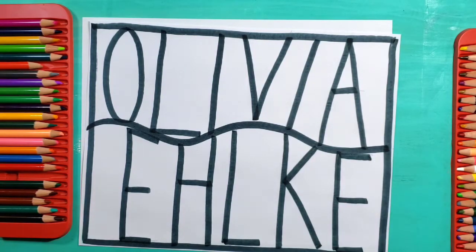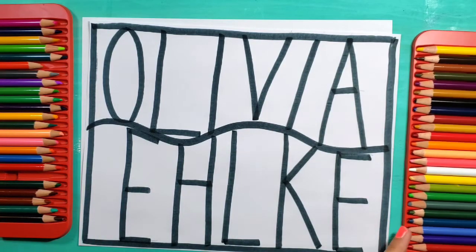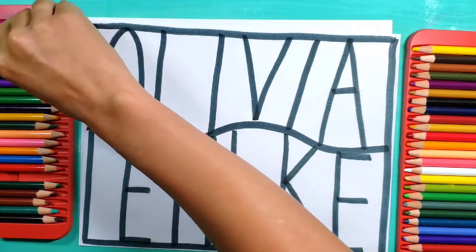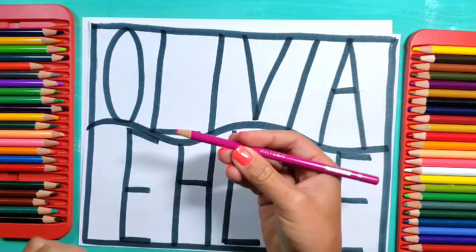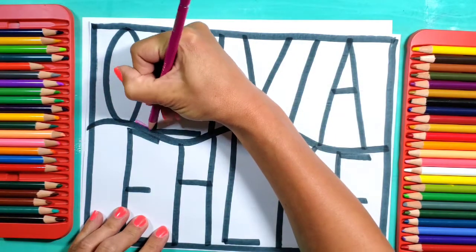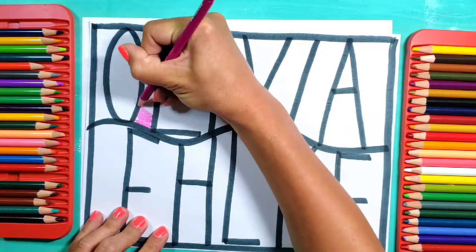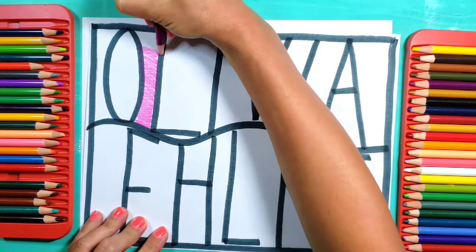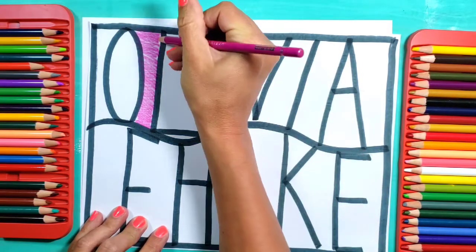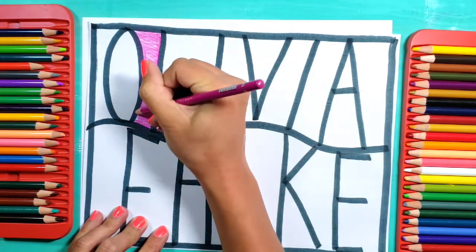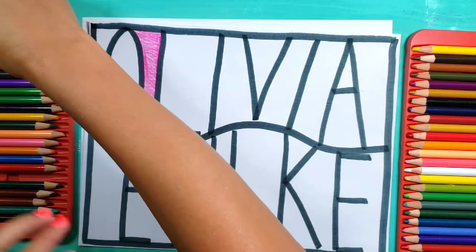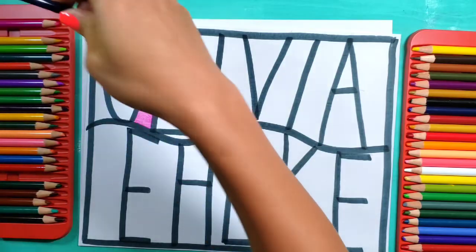All right, once I have my letters outlined with marker, I don't need markers anymore. I'm going to switch to colored pencils. Now, if you want to, you can do a pattern. For this, I just picked a bunch of random colors, and you can see I didn't even start way over to the left. I just picked an area to color in. And if you want to do multiple areas with the same color, like the pink, you can jump around and maybe do a couple of the other sections pink as well.